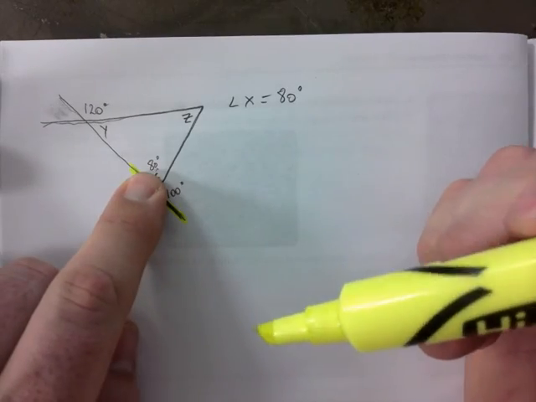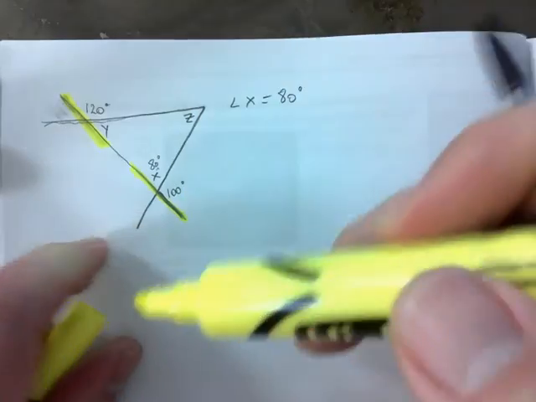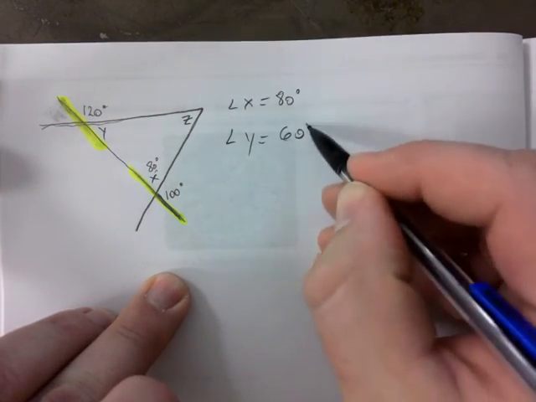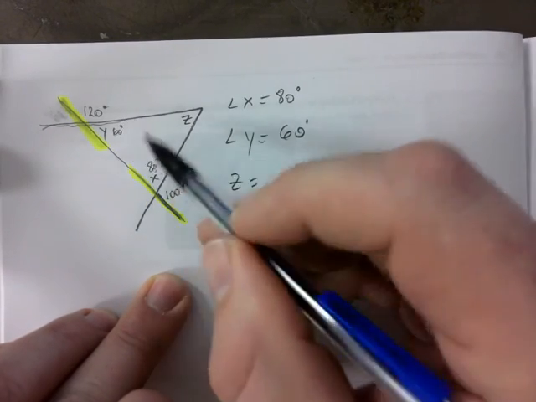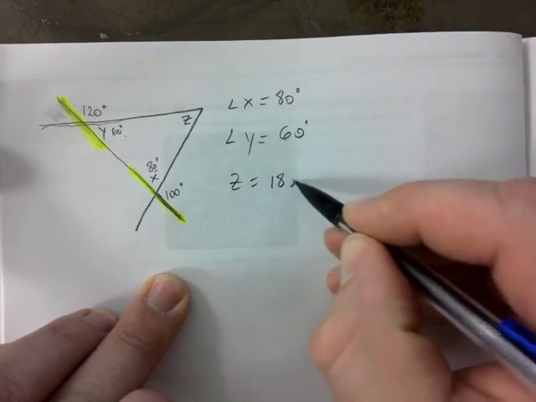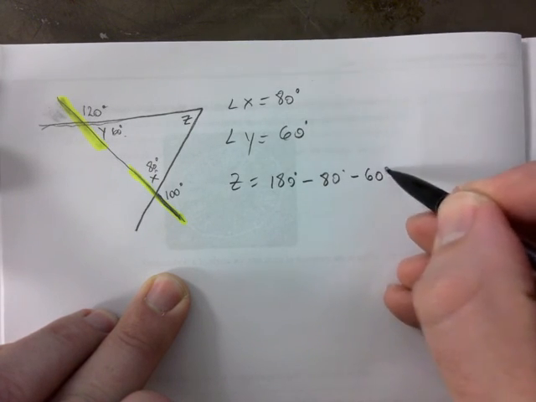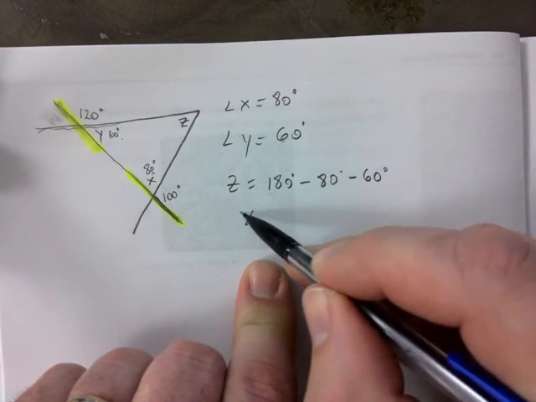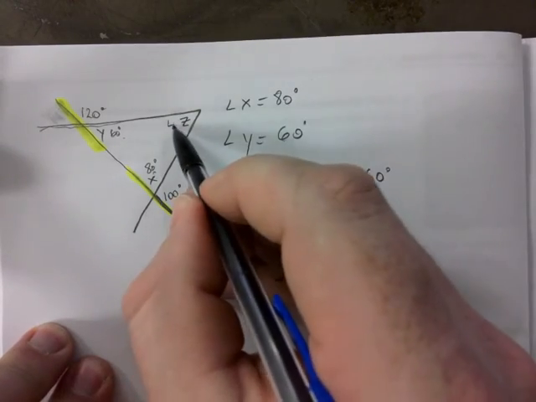Now you have one angle inside that triangle here. You focus on this side. What would Y be equal to? 60. All right. And so Z, you now know 2, right? So you go 180 minus 80 minus 60. This would be 100 minus 60 is 40, right? So now you have 40.